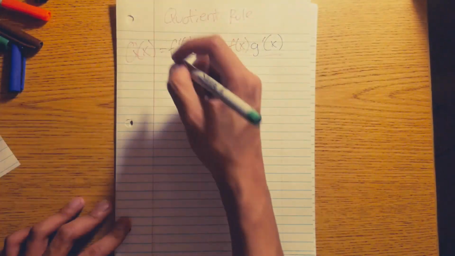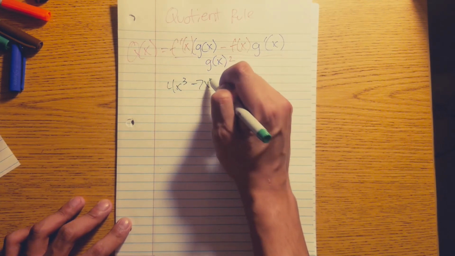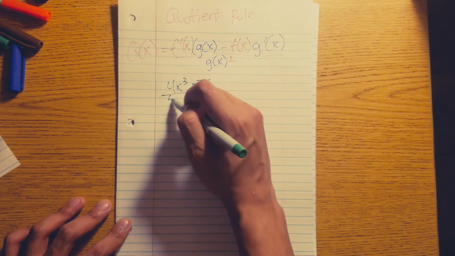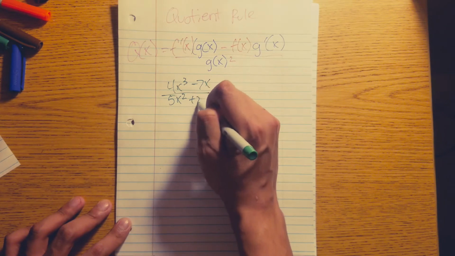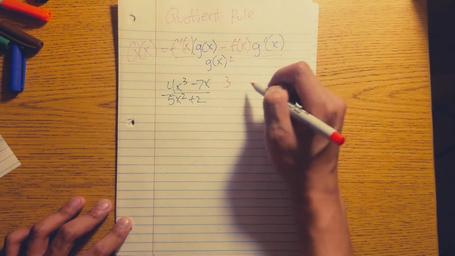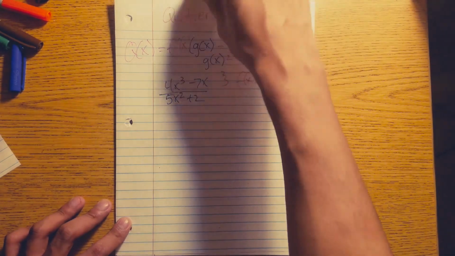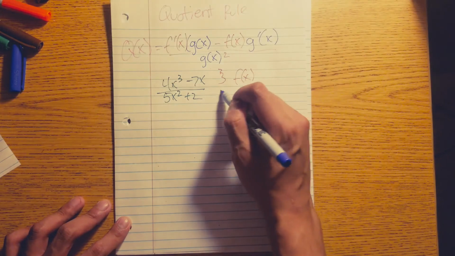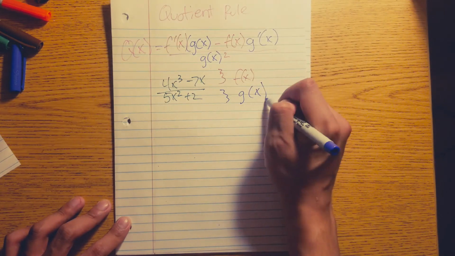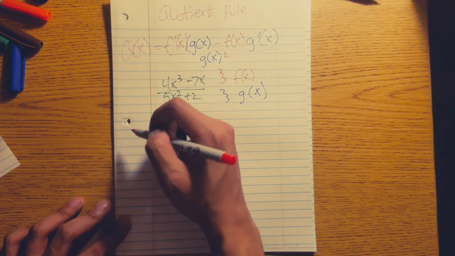So if we have a problem, say 4x to the third minus 7x divided by 5x squared plus 2, we just have to again identify the f of x and g of x, find the derivatives and plug them into the equation.